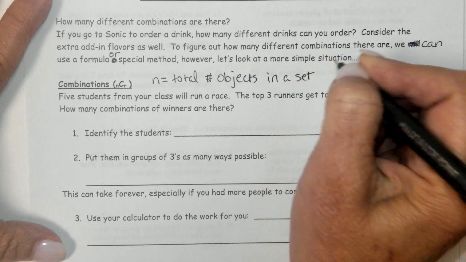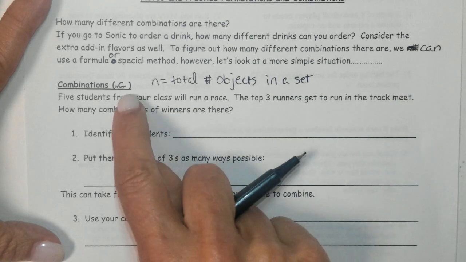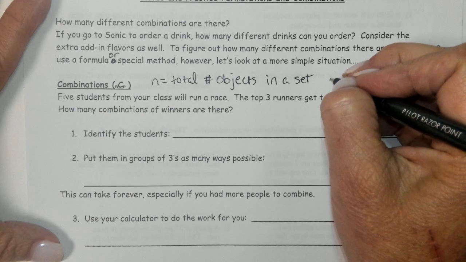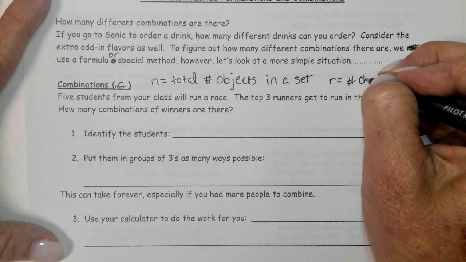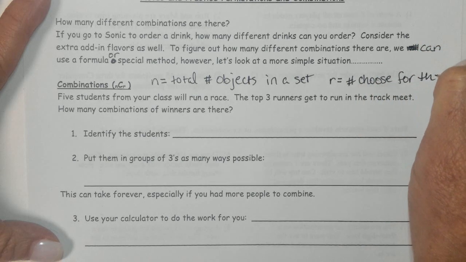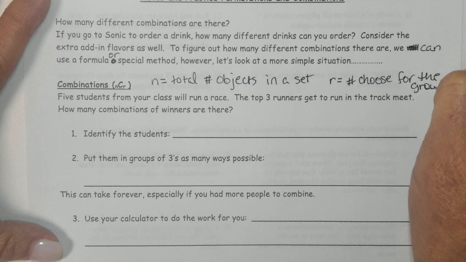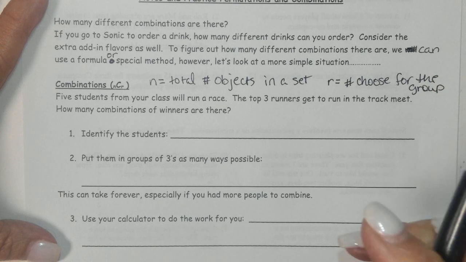Total number of people, total number of horses, anything like that. And then the r value represents the number you choose for the group. In other words, how many winners can there be? How many different positions are you trying to fill?